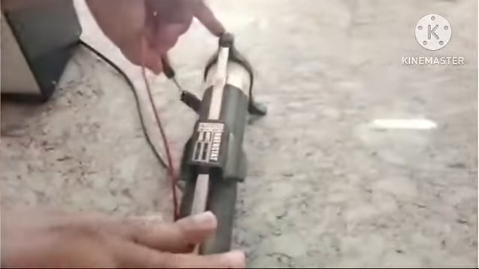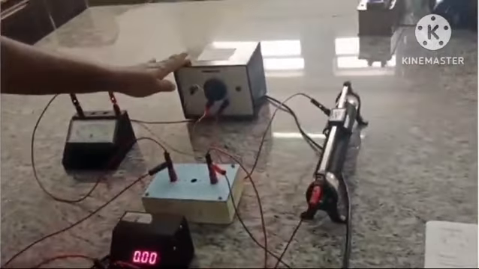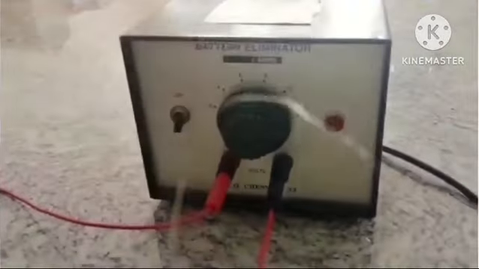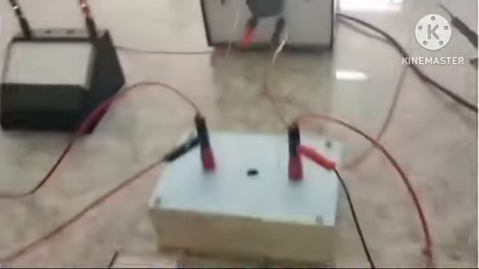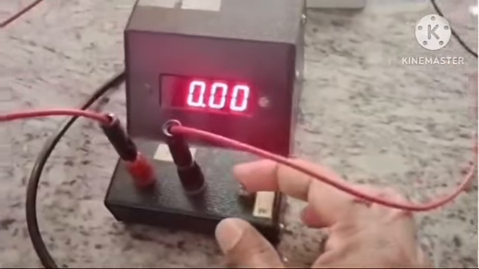Then the negative terminal of the voltmeter is connected to the other terminal of the given experimental wire. The same terminal of the experimental wire is connected to the upper terminal of the rheostat. Then the opposite lower terminal of the rheostat is connected to the negative terminal of the battery. In this experiment, 6 volts will be given to the circuit. This is 6 volts. Voltmeter should be a DC voltmeter. Turn the plug towards the DC side.